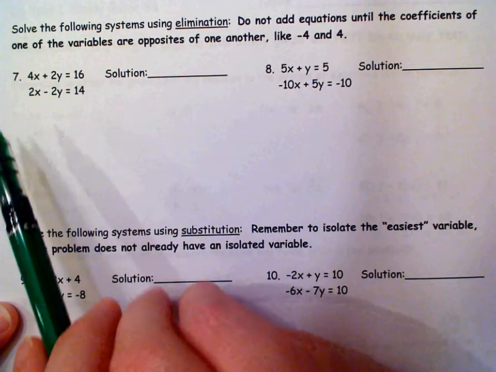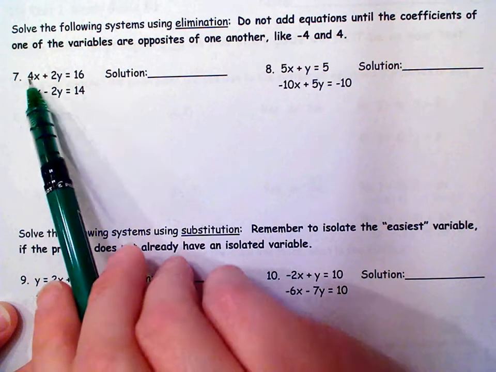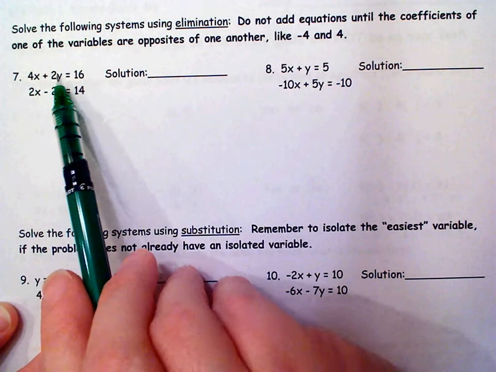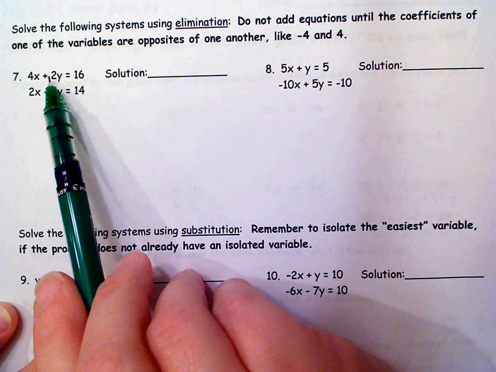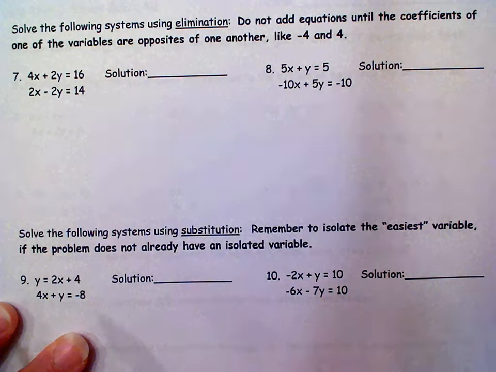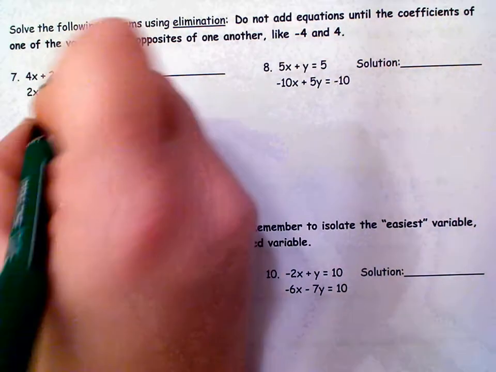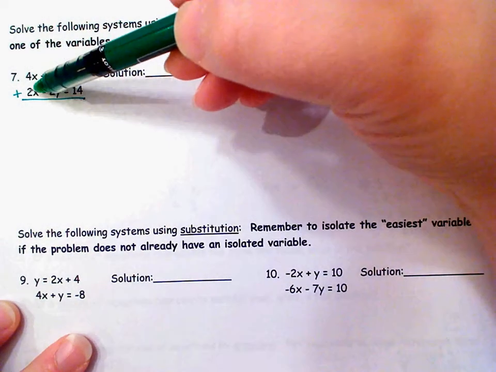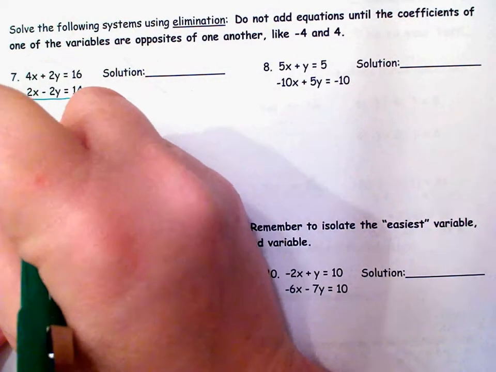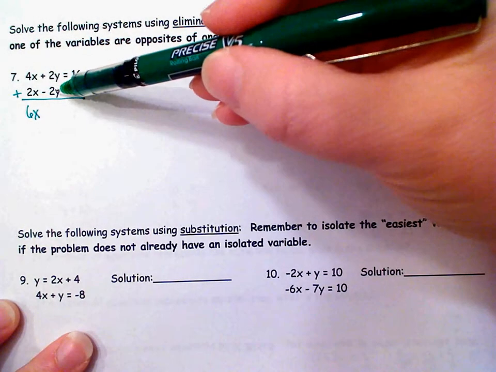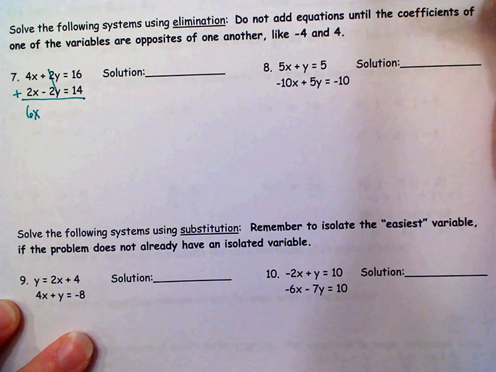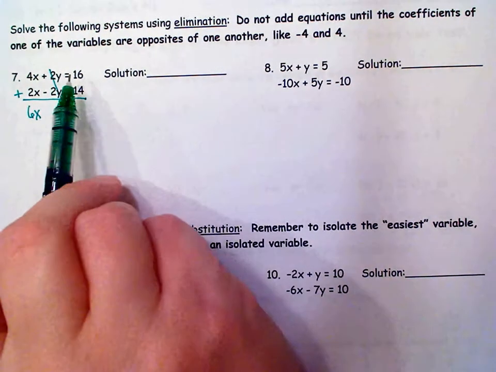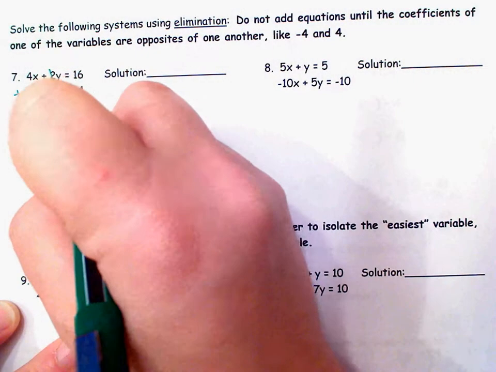So on number 7, we already have it in standard form, and we already see that one of our variables would cancel out because the coefficient on our y values are a +2 and a -2. So these are ready to add. When I add my equations, I add my x's. 4x plus 2x is 6x. The +2y and the -2y cancel out. That's 0y, so I don't have any y's. Then I have my equal sign, and 16 plus 14 is 30.